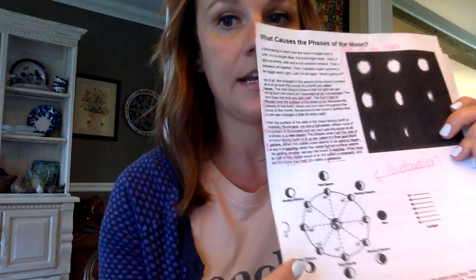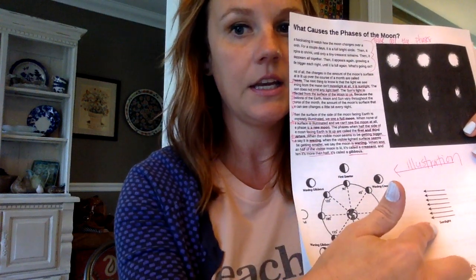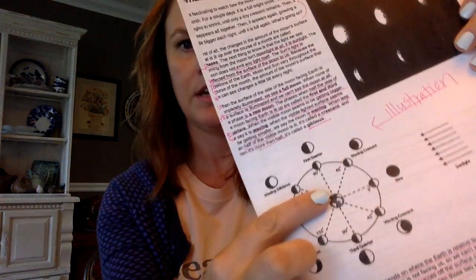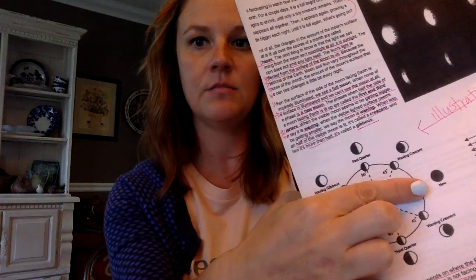Now, you can see in the illustration, it has the sunlight here, and it's showing what we would see when the moon, and then there's Earth. Oh, this is so hard to do. There we go. There's Earth, then there's the moon, and then there's the sun over here. All right, and then there's the phases.